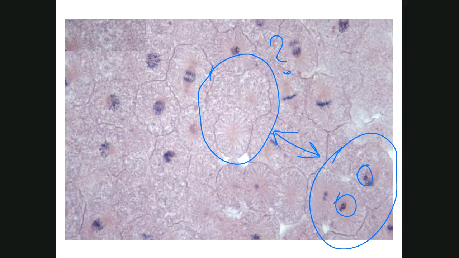Which ones? Kirian, which ones are not attached? The bottom ones are not attached? Okay, look at what's going on in the bottom ones right here. See that V that's forming? What is that?